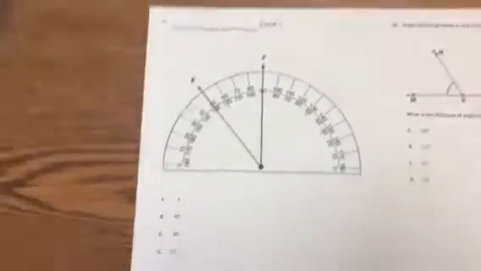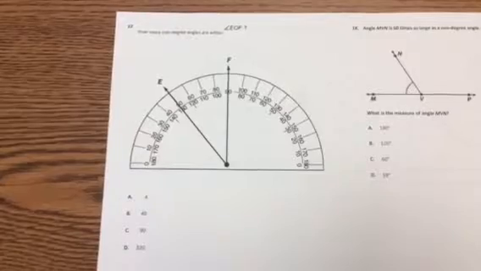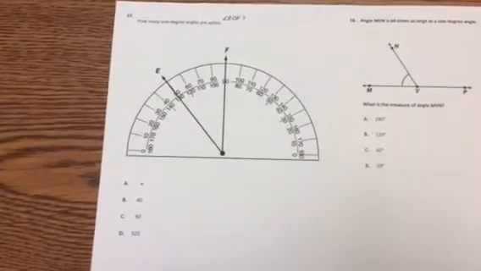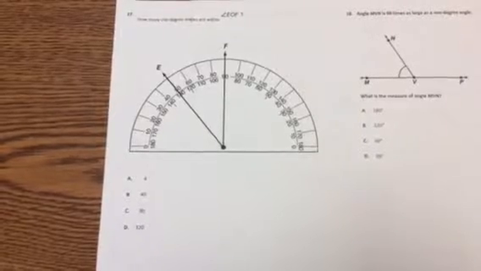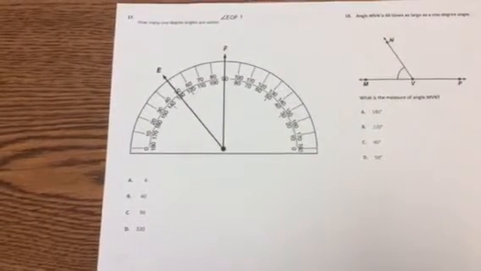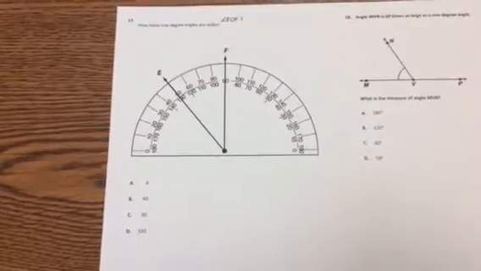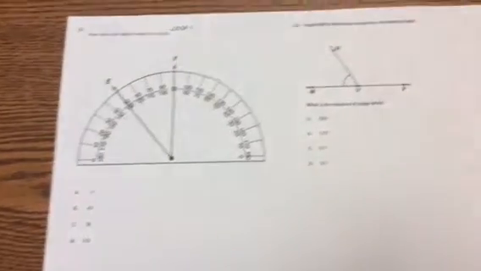Number 17. How many 1 degree angles are within angle EOF? A, 4, B, 40, C, 90, D, 320.